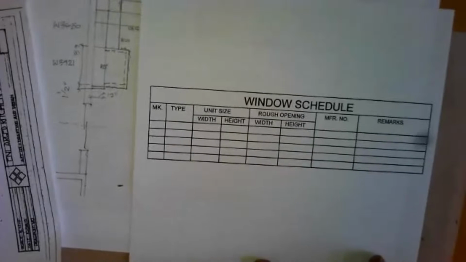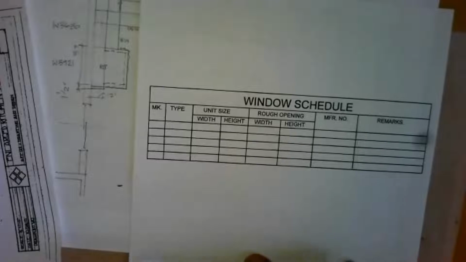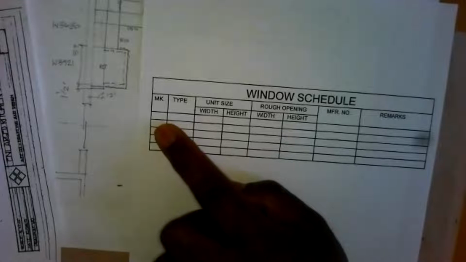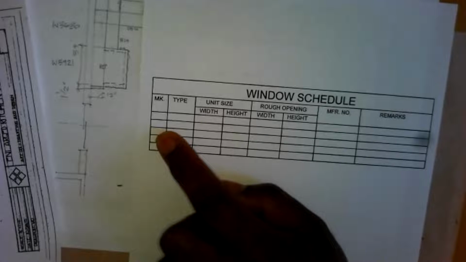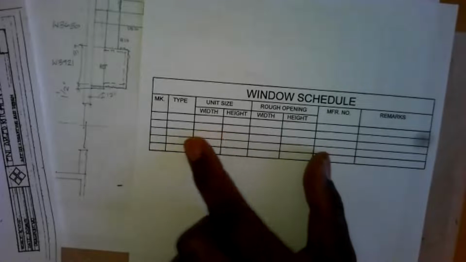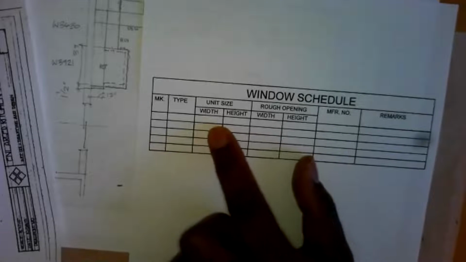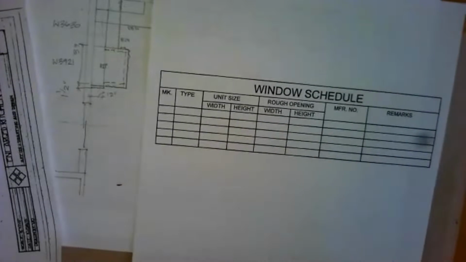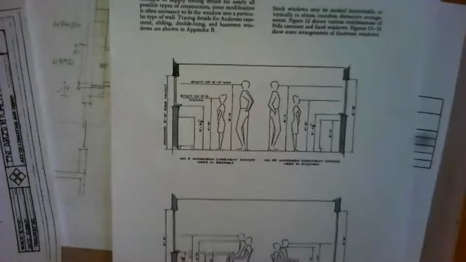we've scheduled the window above the sink. But if you have another window, that needs to be scheduled as well. We know that the window above the sink is going to be A, and if you have windows in other areas, it's going to be a different size, so therefore, it's going to be B. Then find the series that you want to use in terms of width and height.